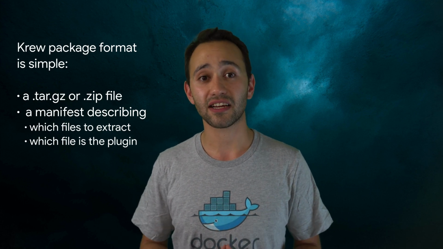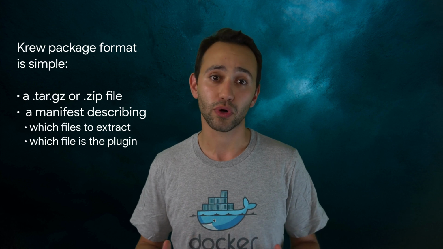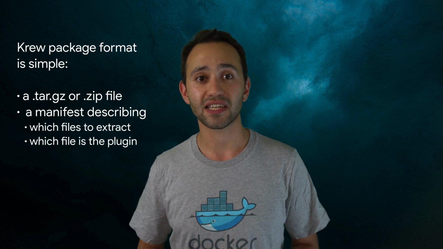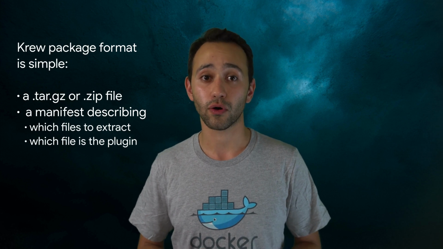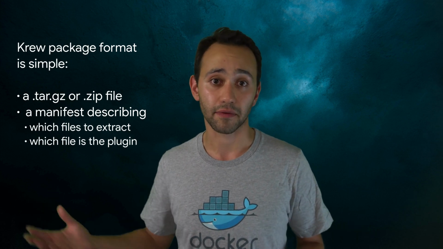And this process is cross-platform and portable. So when you write a plugin manifest, we can use the same manifest file to figure out how to install your plugin on Windows as well as Linux and Mac.